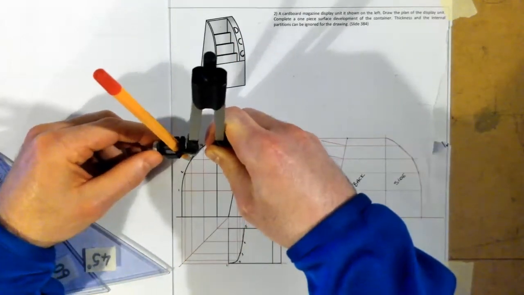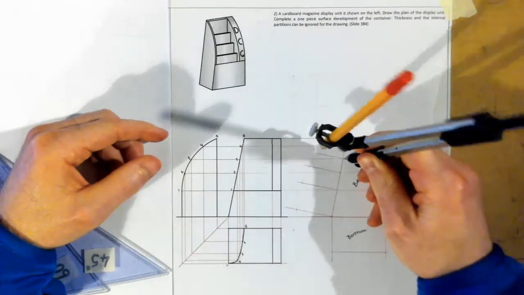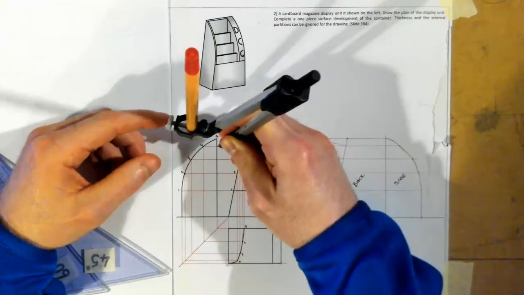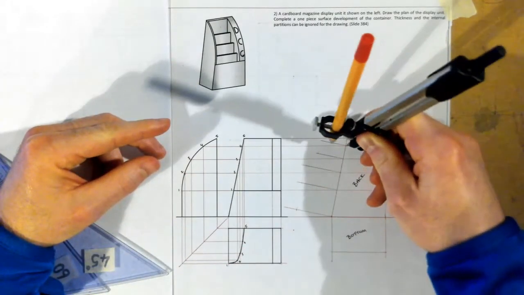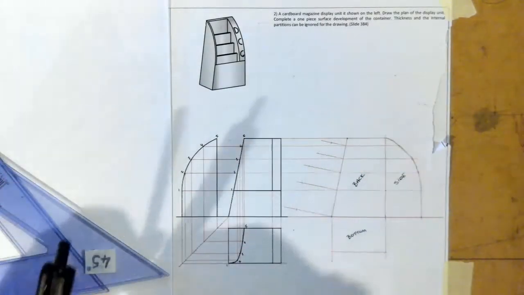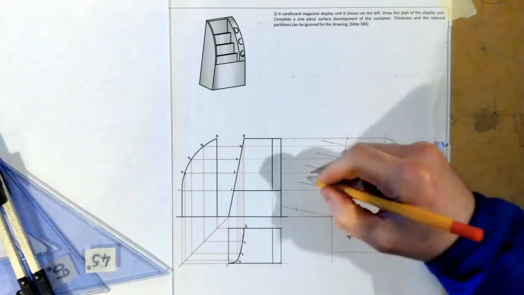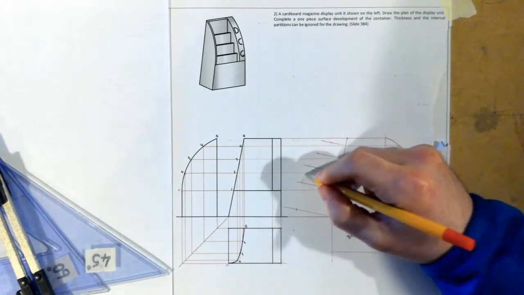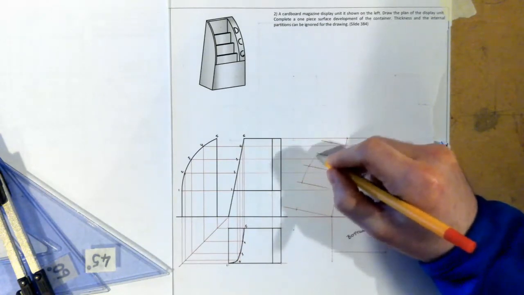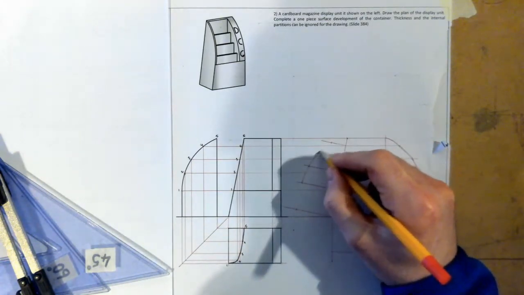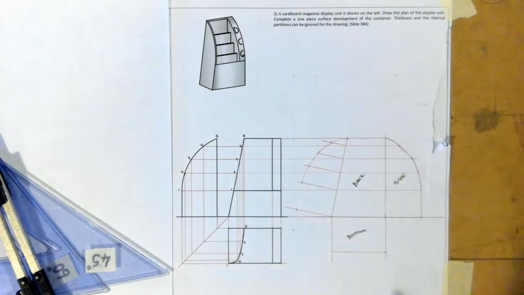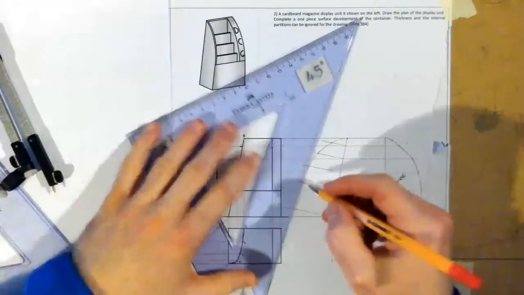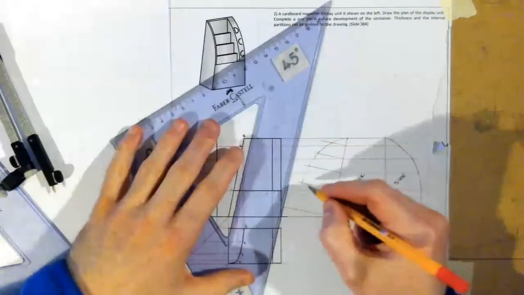Three, 4, and obviously 5 is at the top. So I'll do my curve first. This portion of it here is a straight line. That is my other side.